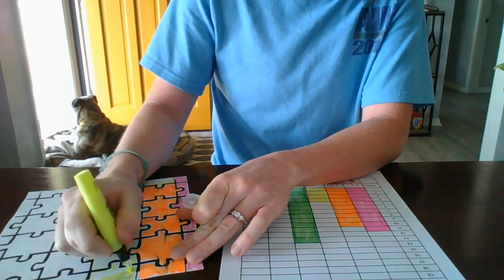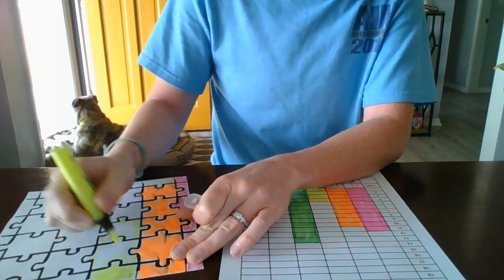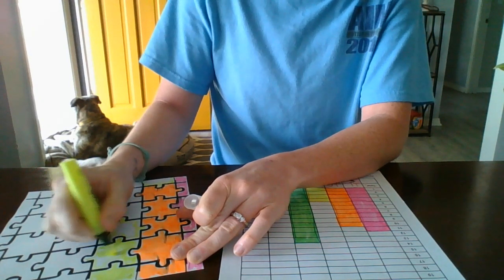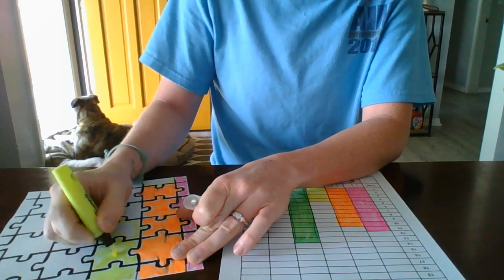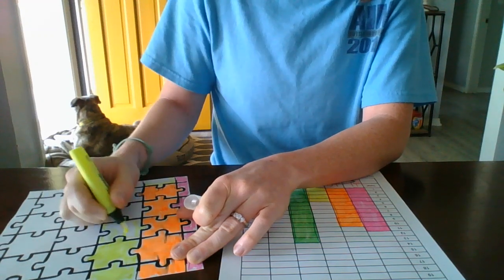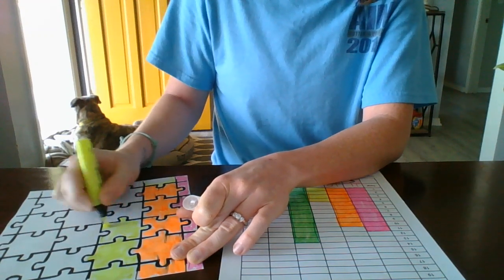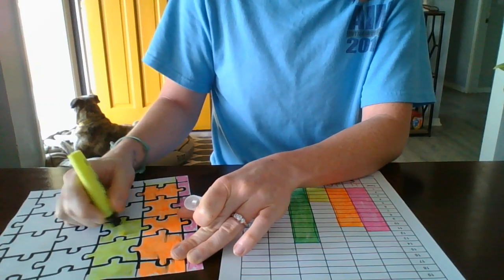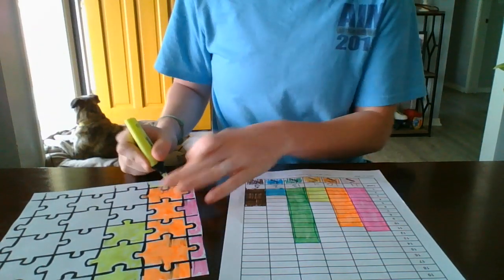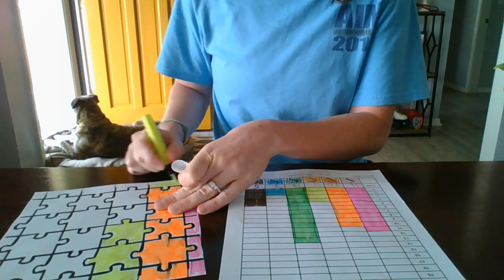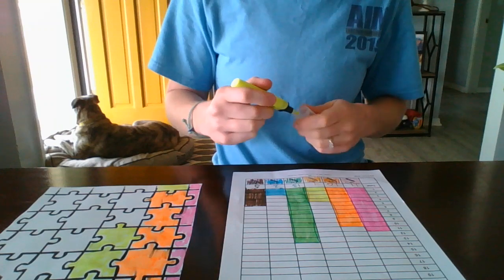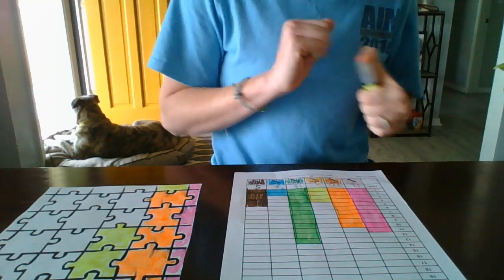So I'm going to quickly color this one in. Color, color, color. Okay, can't forget this one down here. 1, 2, 3, 4.